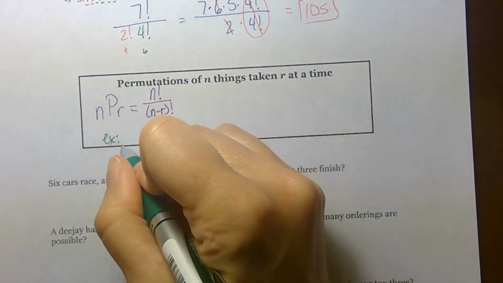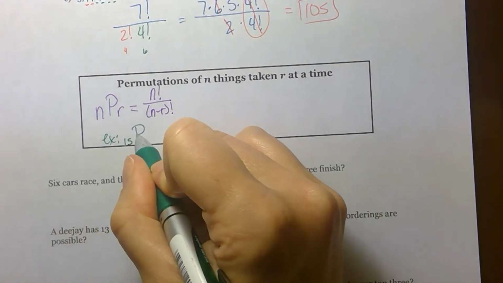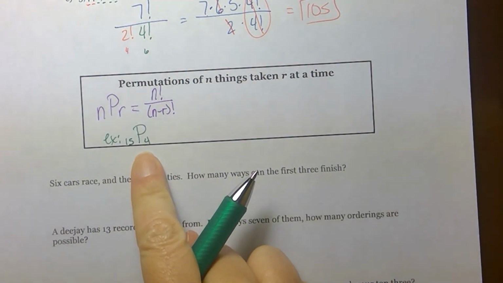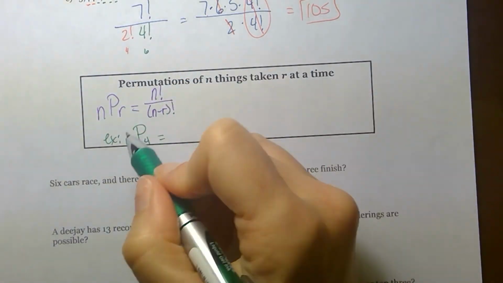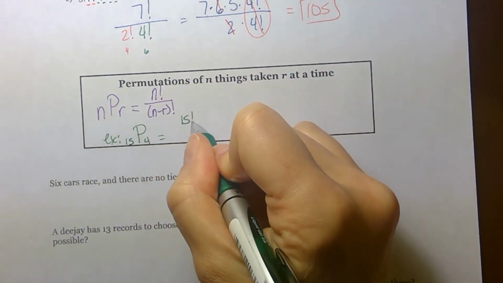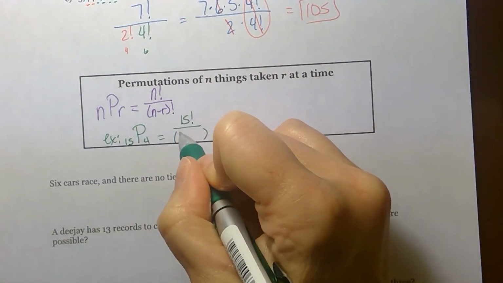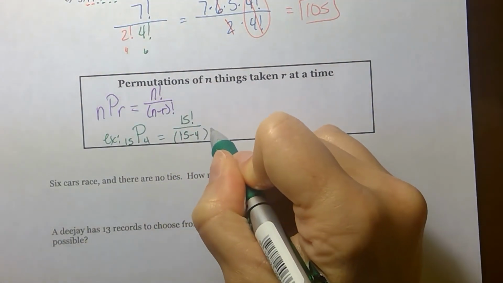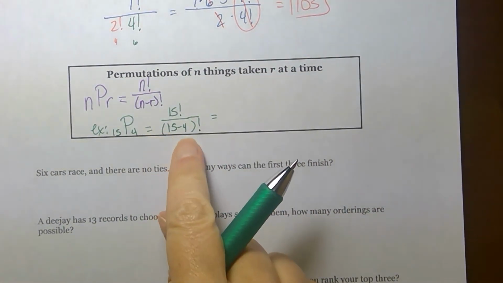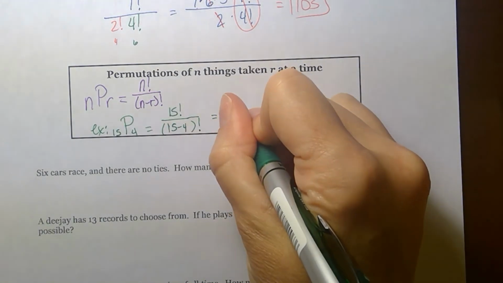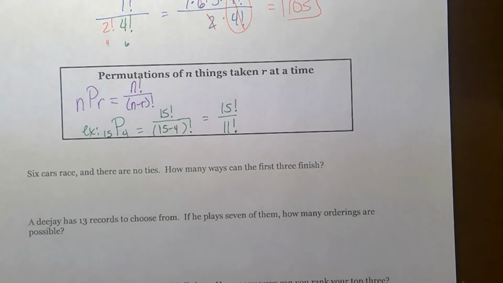According to the definition, I have N is 15 because that's my total group I have to choose from, and I'm going to pick 4 of them in order. Order is going to matter. If I plug that into my definition, my numerator is 15 factorial because N factorial. My denominator is 15 minus 4 in parentheses and then factorial. Well, order of operations, I need to work inside parentheses. So that gives me 15 factorial over 11 factorial.